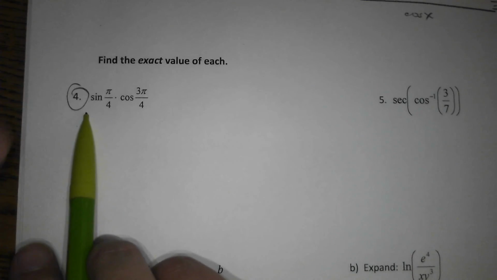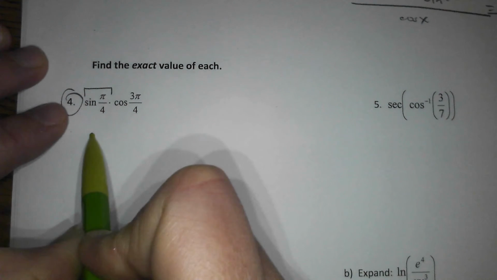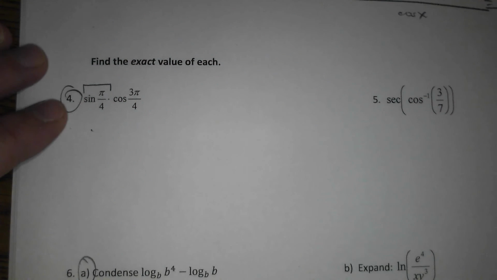Sine of pi over 4. Look at your red chart over there. What is the sine of pi over 4? What is the y coordinate? Radical 2 over 2.